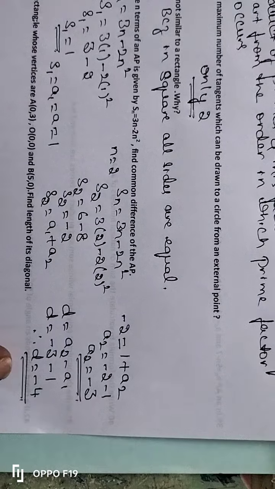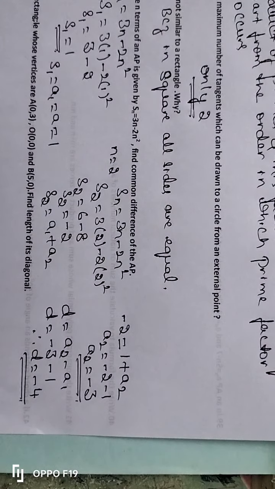So A1 is known, A2 is known. Now you find the common difference. What is common difference? A2 minus A1. So D is equal to A2, minus 3, minus A1, 1. Therefore the common difference is equal to minus 3 minus 1, which will be equal to minus 4. So like this we have to find out the common difference.